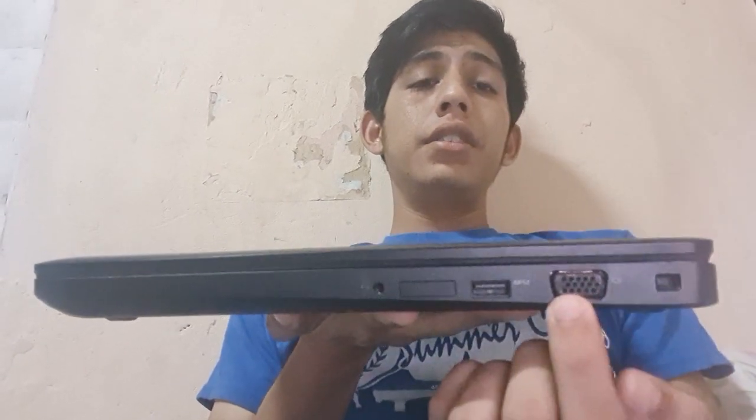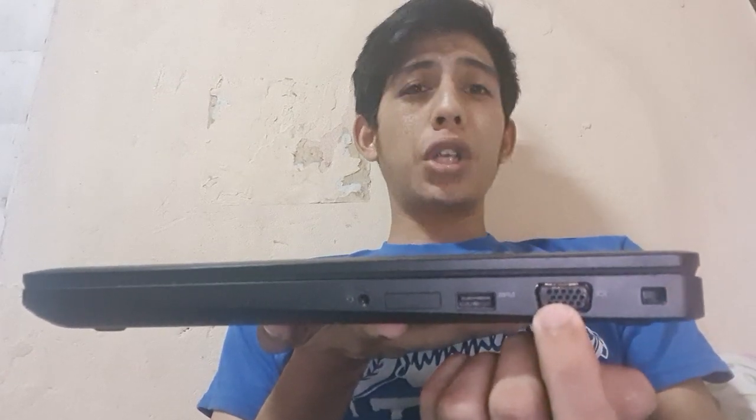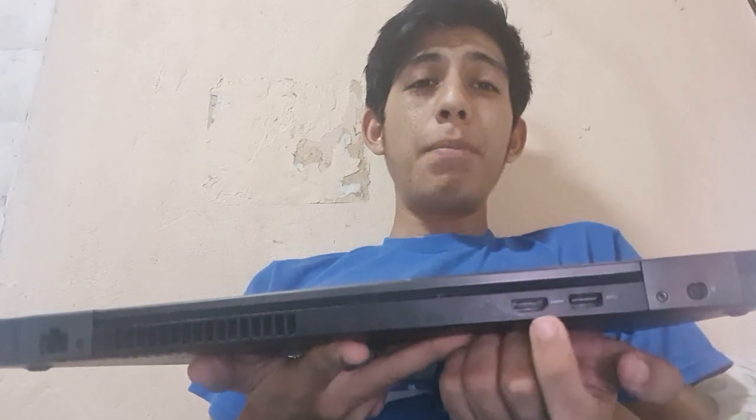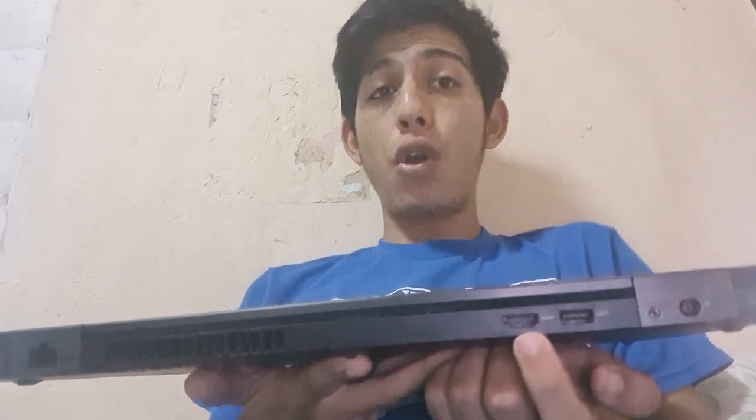Well, the line out port's function is to connect two channels, which is called stereo. A USB port is usually used to transfer data. The VGA port is usually used to transfer video signals, and the Ethernet port is usually used to connect to the internet. And the HDMI port is to transfer video and audio signals. And the USB Type C port is the same as the USB, to transfer data.